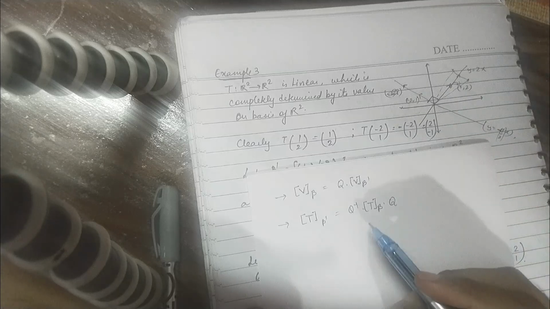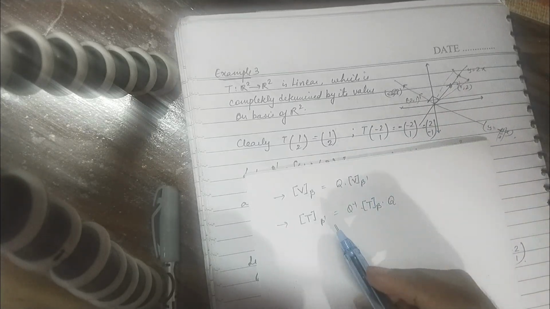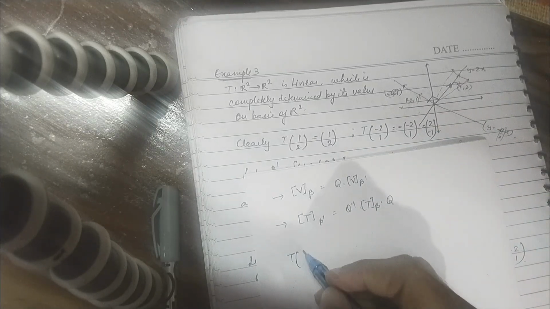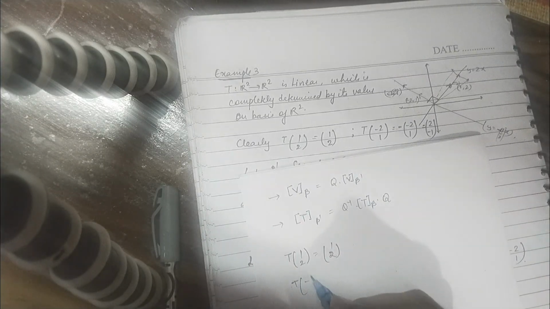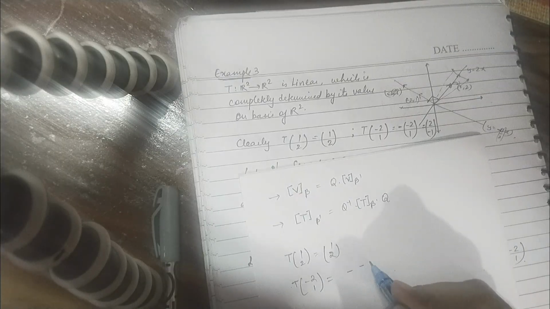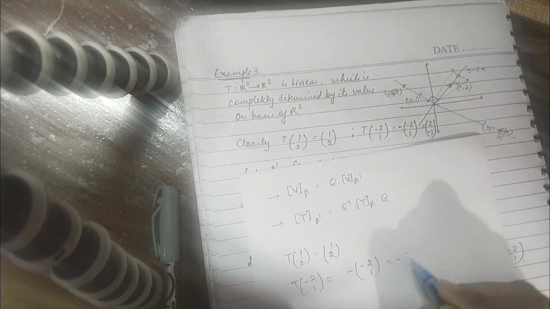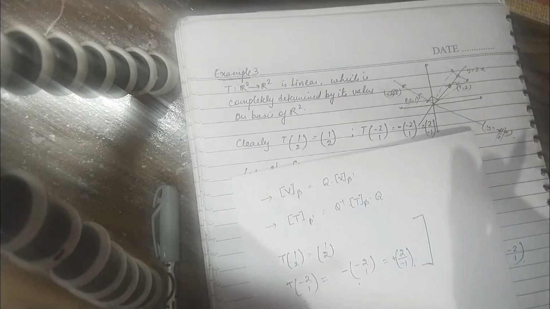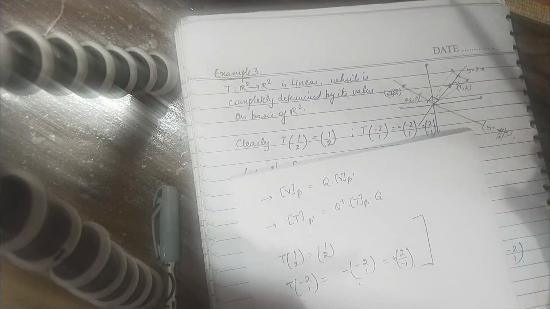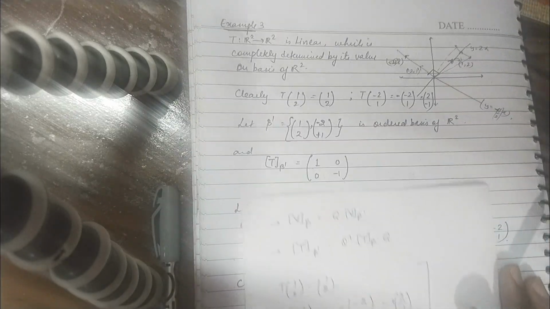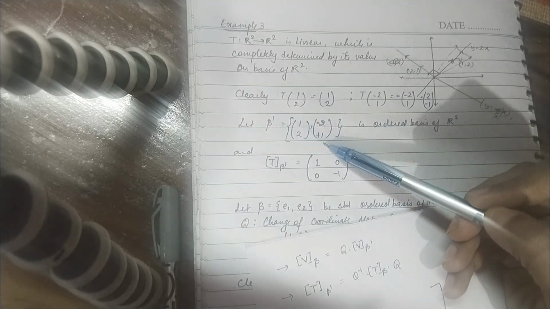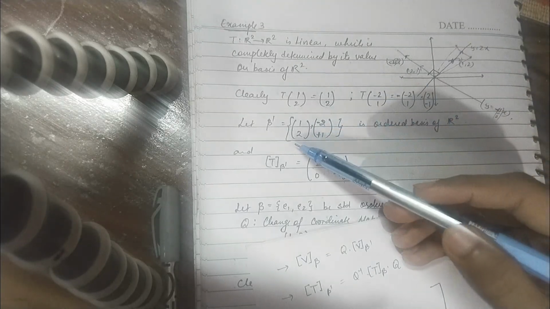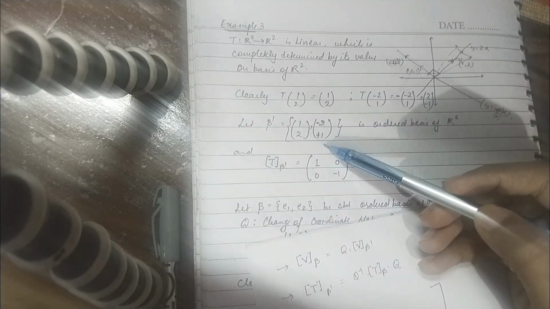T of (1, 2), a point that lies on the line y equal to 2x, will go to (1, 2), and T of (-2, 1) goes to minus of (-2, 1), that is (2, -1). So this is a reflection operator about the line y equal to 2x. We are given that beta dash is {(1, 2), (-2, 1)}. It is an ordered basis of R square, obviously, since both are linearly independent and the order is 2.